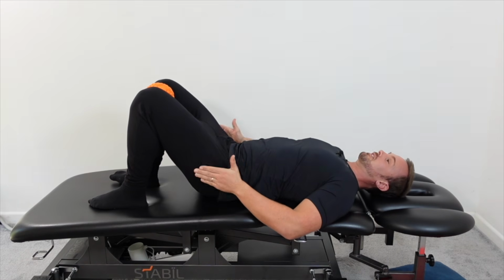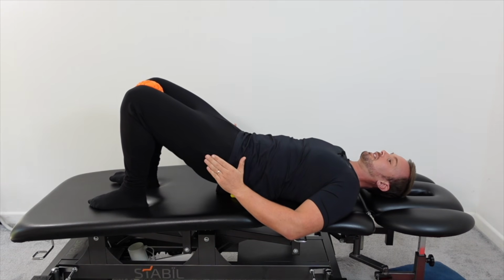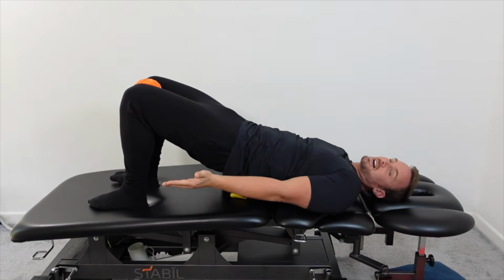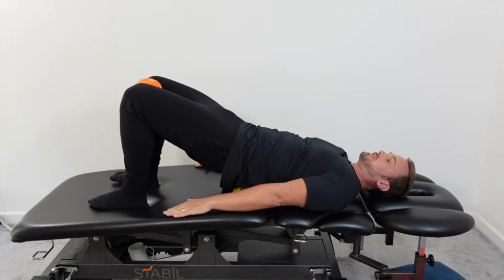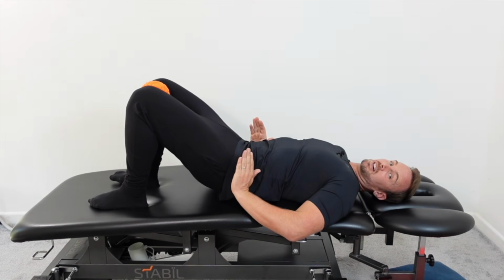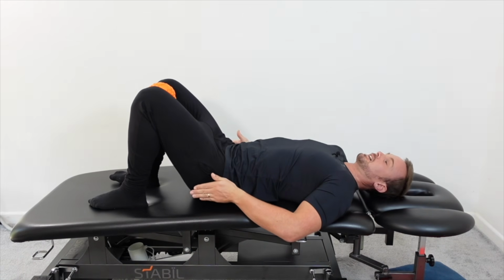Once again, tilt the pelvis and lift the lower back and bottom off the floor. Hands stay down to stabilize your body. And as you come down, roll your spine down and then relax the pelvis so it goes back into neutral.